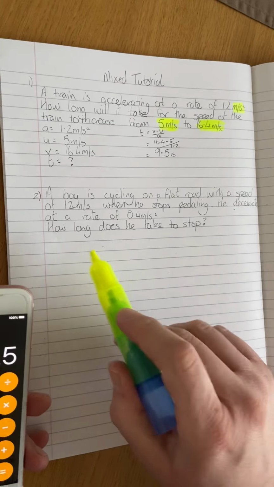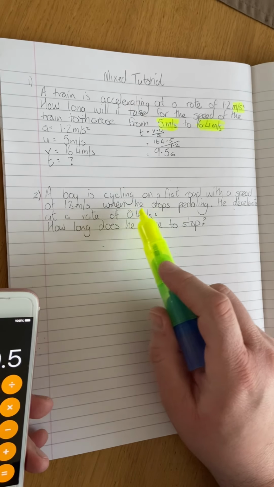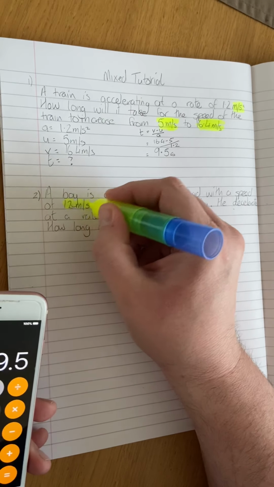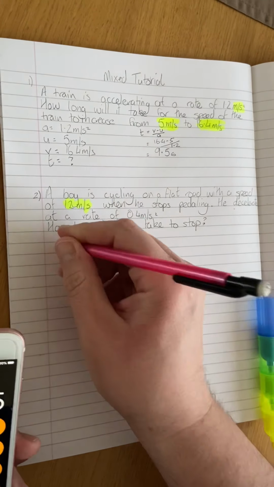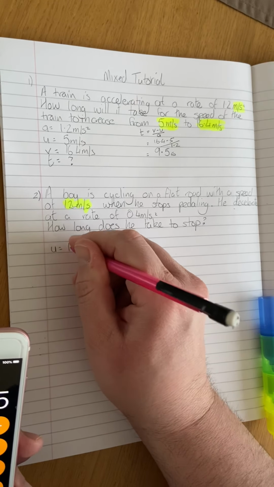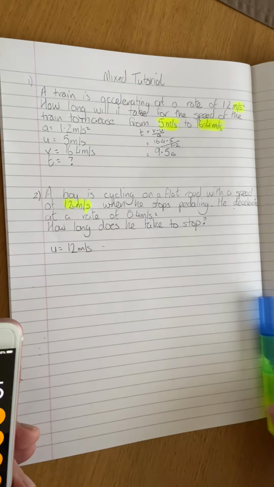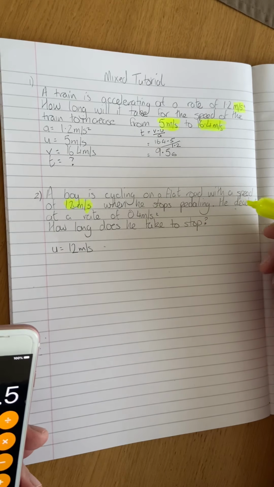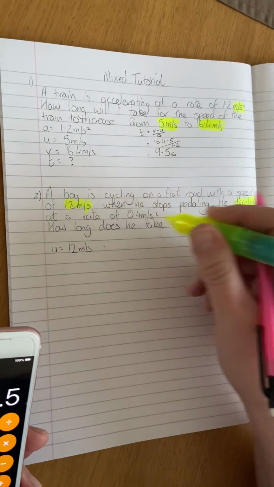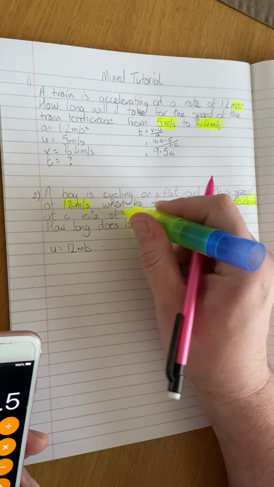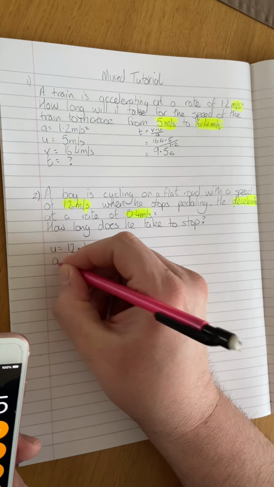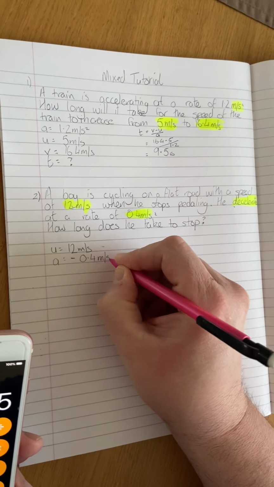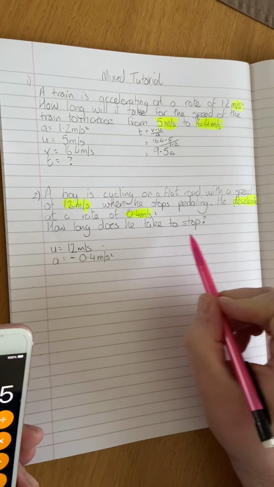If we look at the next question, a boy is cycling on the flat road with a speed of 12 meters per second. So that's what speed he started at, so that would be my u equals 12 meters per second. When he stops pedalling, he decelerates. Now as soon as we see the word decelerates, remember that means this 0.4 is actually going to be negative 0.4 m/s².